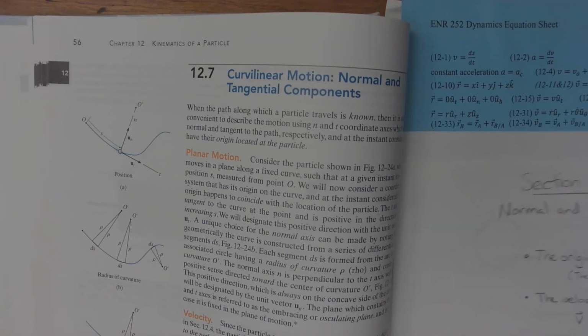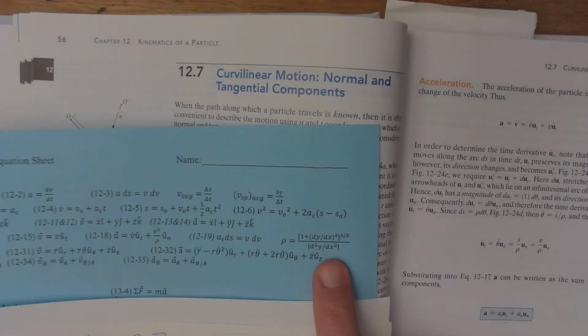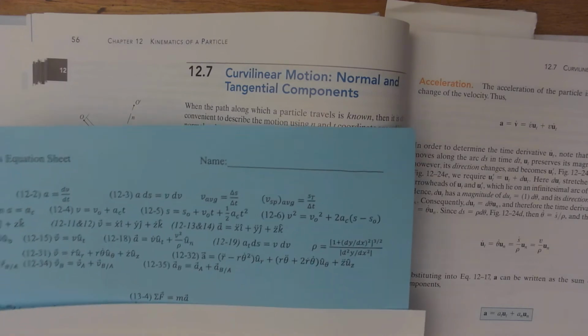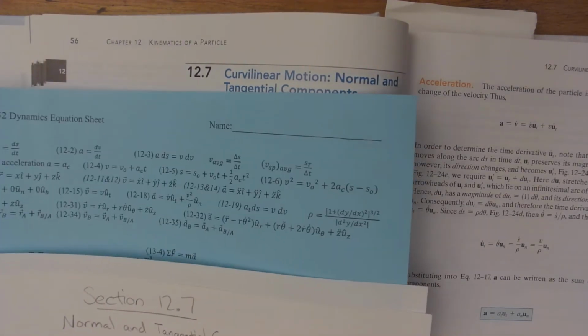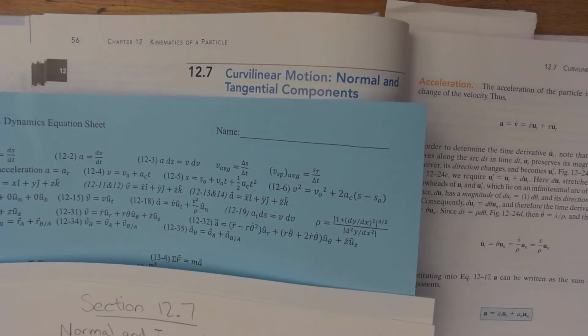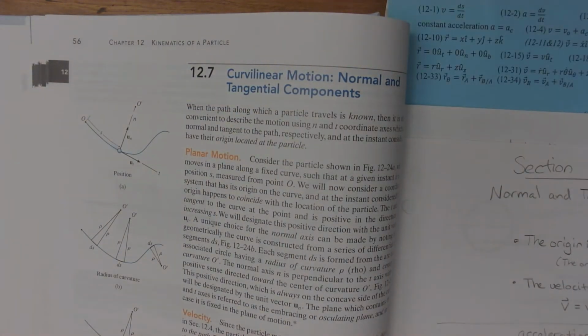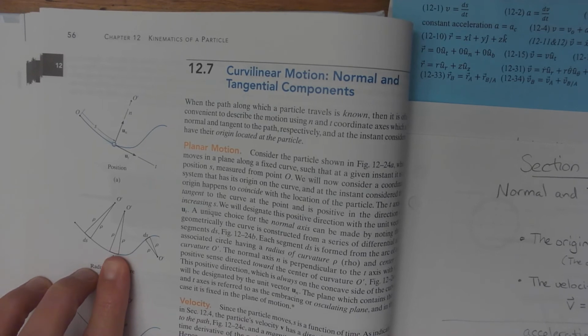But if you look at the definition for the radius of curvature, you can see what happens if the object is moving in a straight line. Or you could just think about it. As you make the radius of your circle bigger and bigger, this arc length here is going to become flatter and flatter.